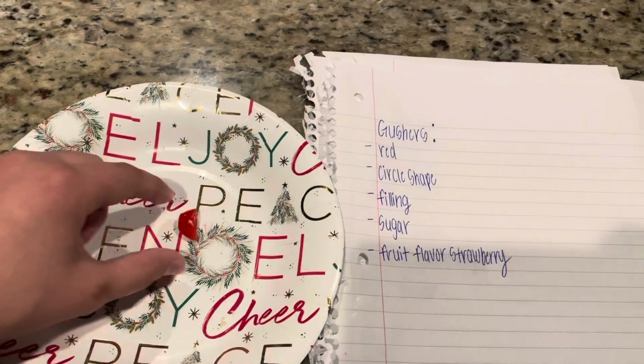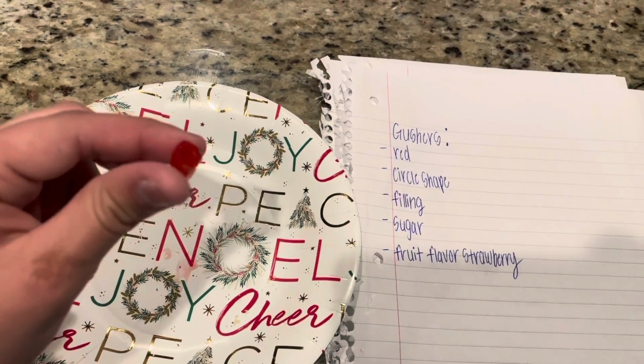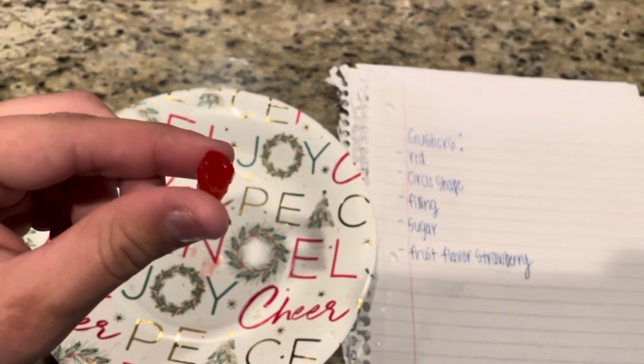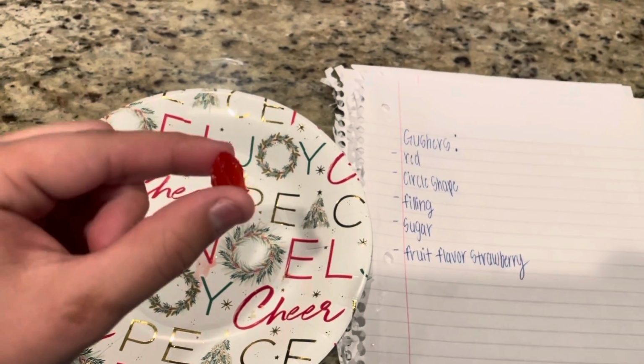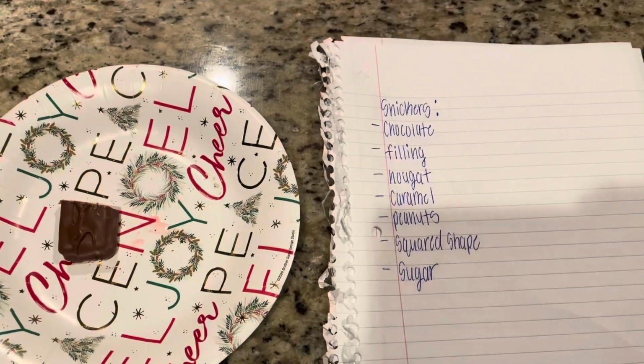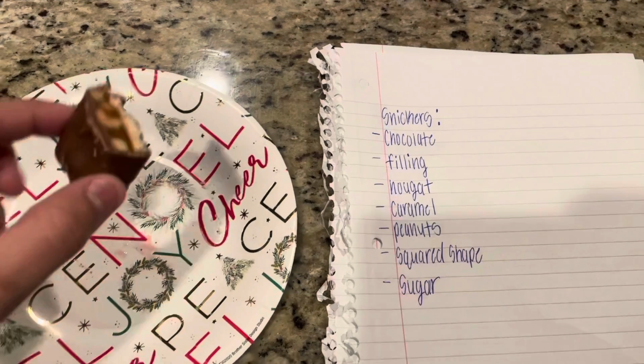The first one that I have here is Gushers. As we can see, it does have a filling. It's like gluey. It is circle shaped, it's made out of sugar, and it does have a fruit flavor of strawberry. Our second organism that we have here is Snickers.